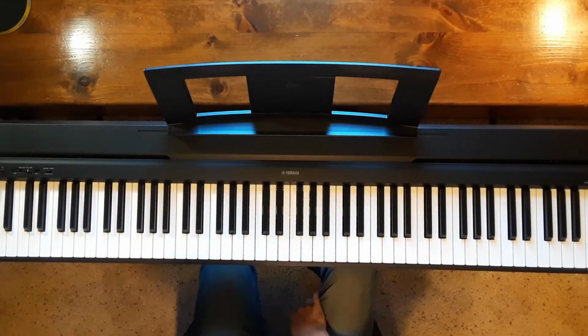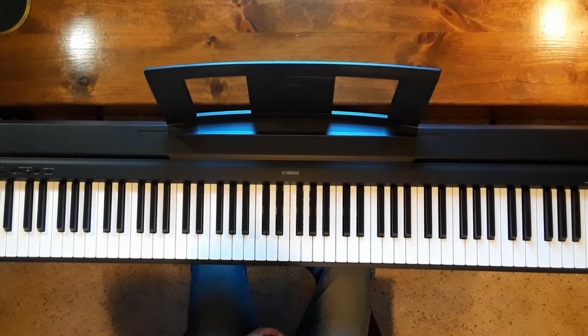So you guys basically just learned basic piano theory. If you look at a piece of music, you can notice all the stuff that's written based on what I just taught you guys.